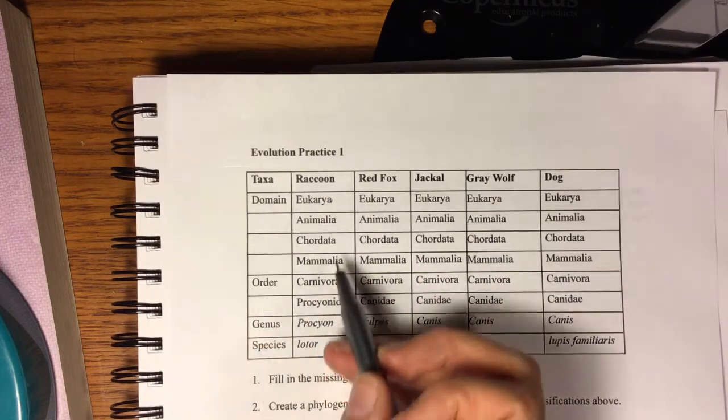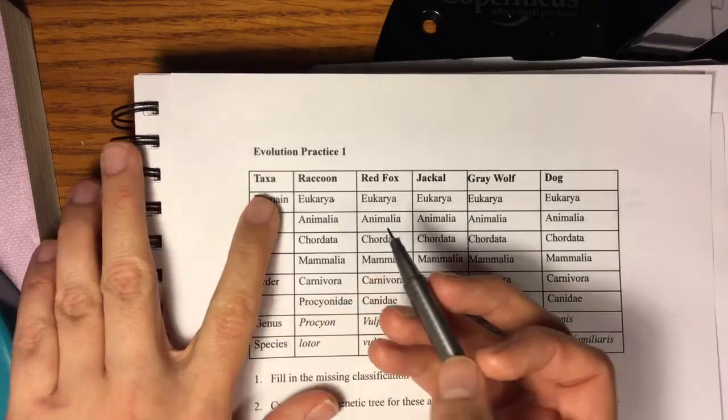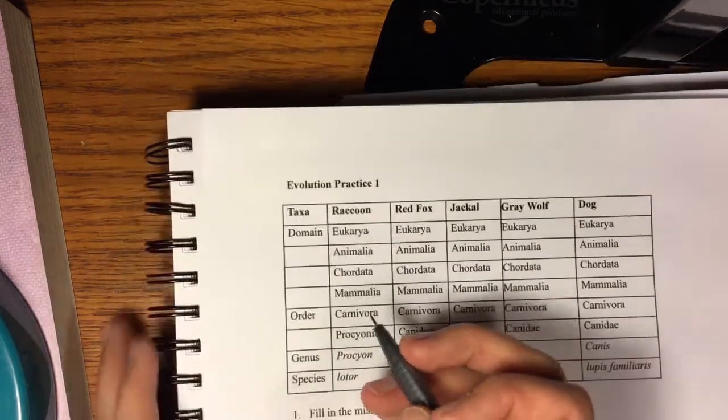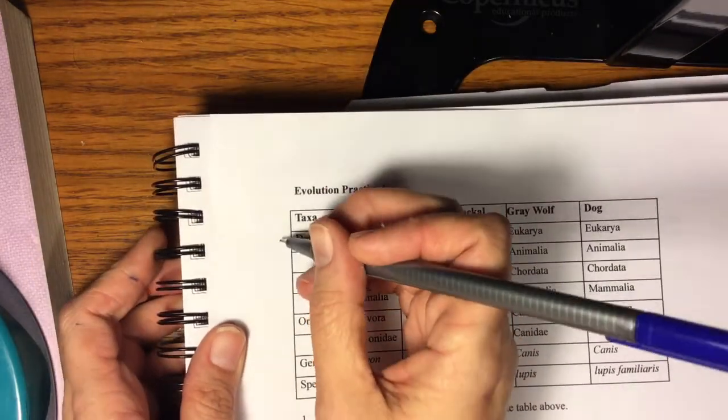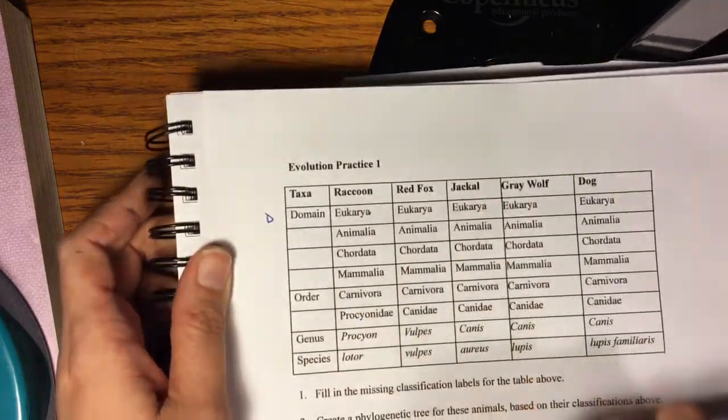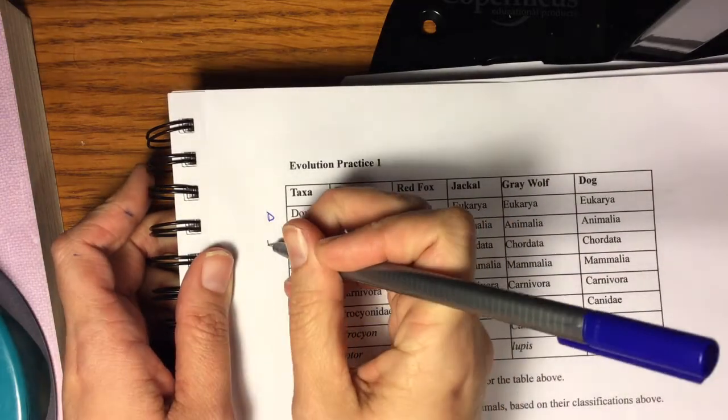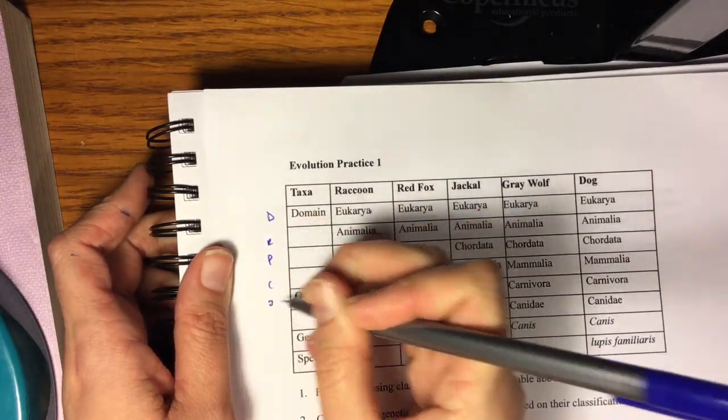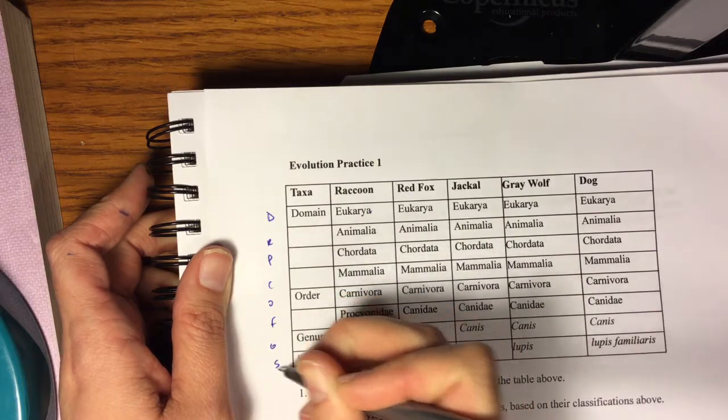You'll be given a chart that looks like this, where you're not given any of the taxa, but you do have to remember how to label them. And remember, the way that I like to remember them is: did King Philip come over for good spaghetti?